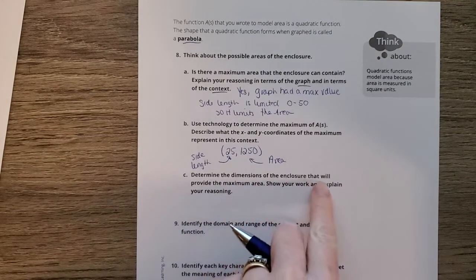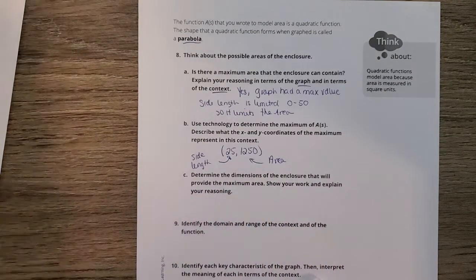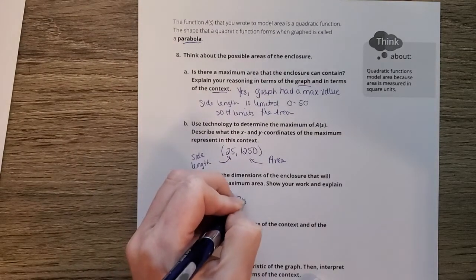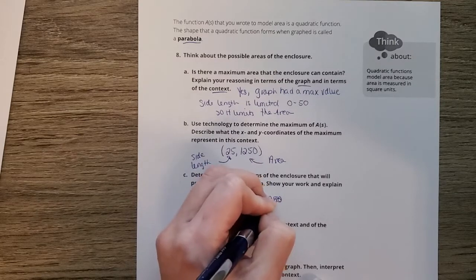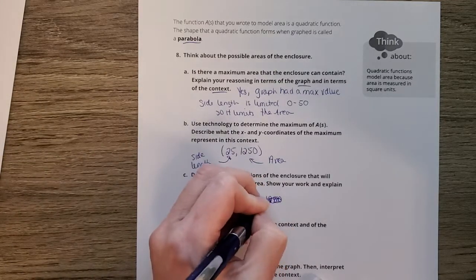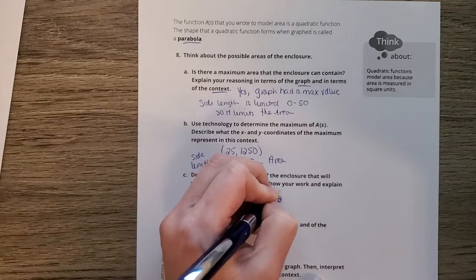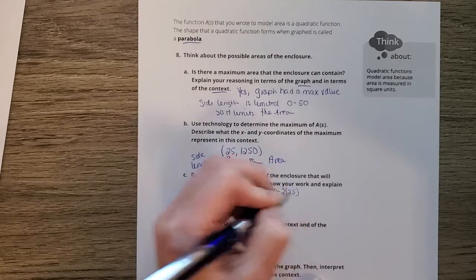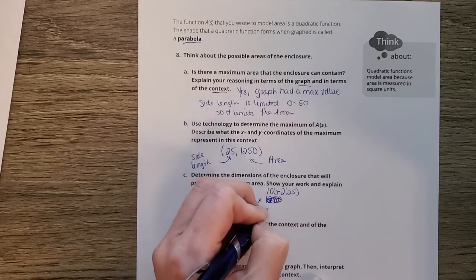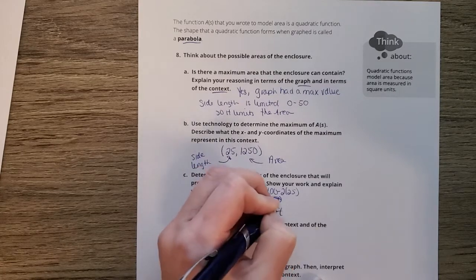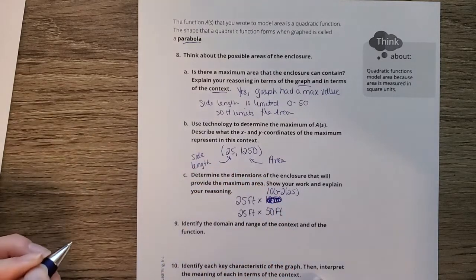Determine the dimensions of the enclosure that will provide the max area. Oh, look, I just said that. It's 25 feet by 1250. Oops, sorry. We didn't figure out the length yet. So the length is 100 minus 2s. So the 25 feet is 25 feet. If we multiply this out, we get 50 feet. So sorry, that's the dimensions.